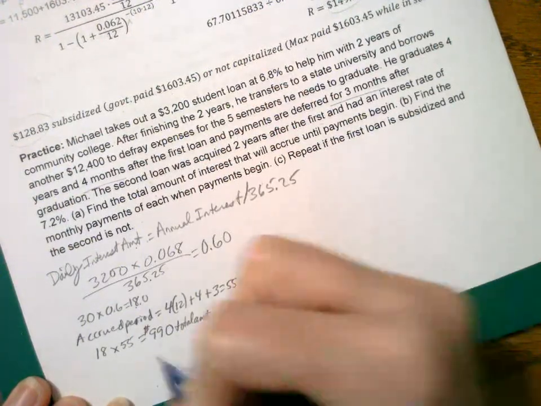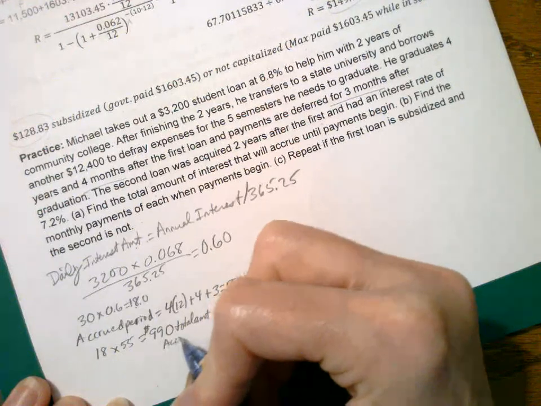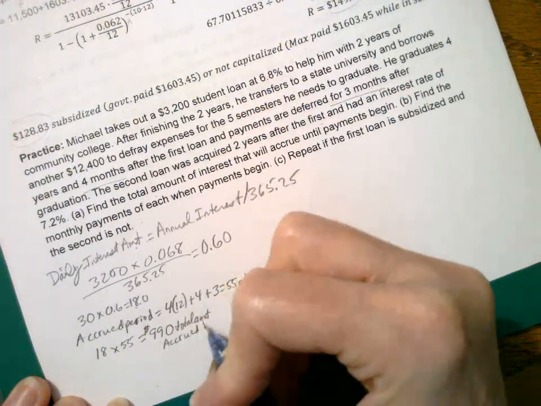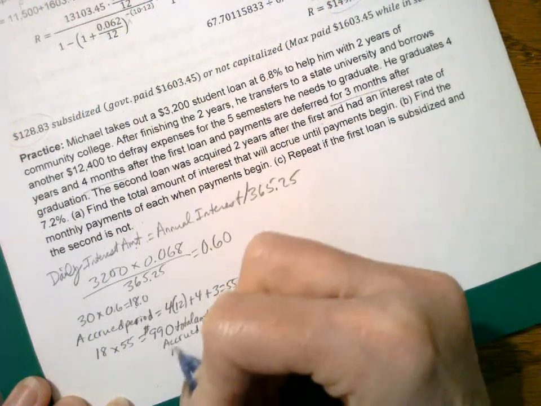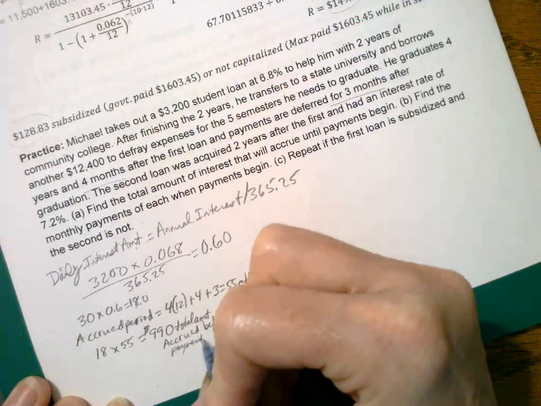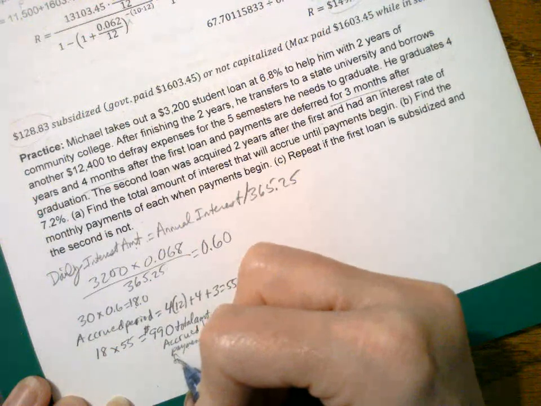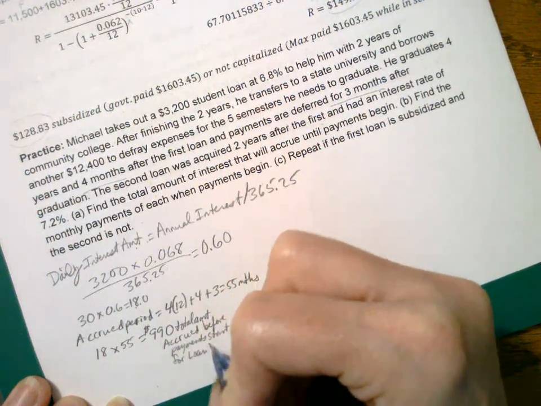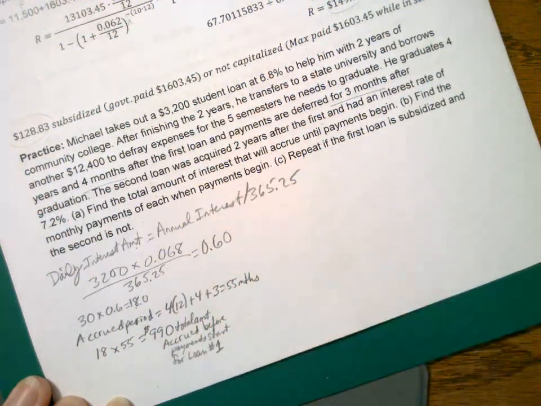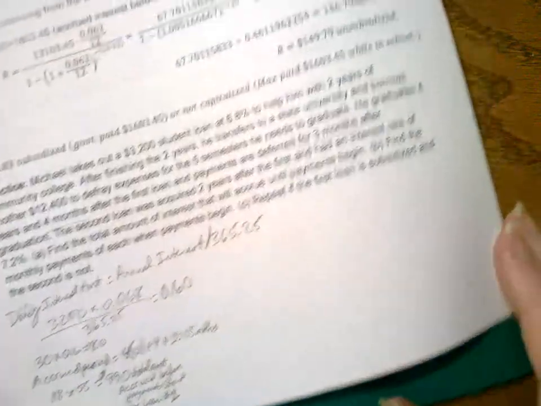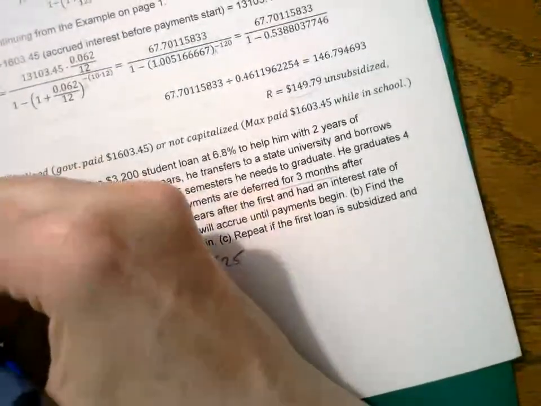Total amount accrued before payments start for loan number 1. Okay, so this was all loan number 1.